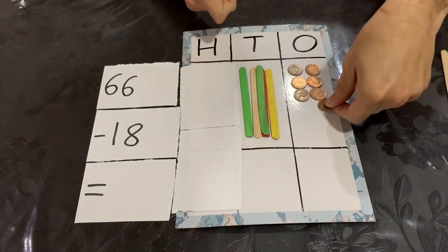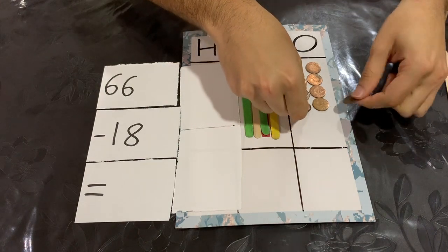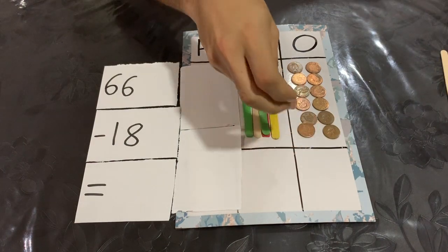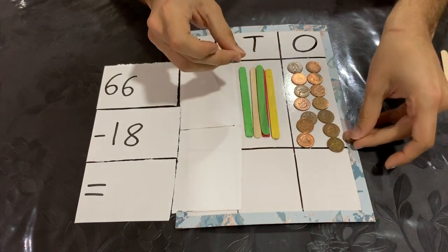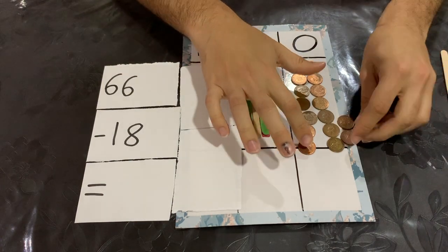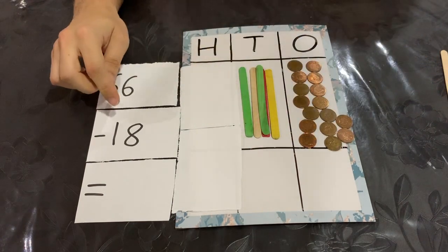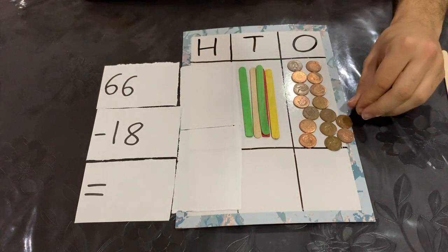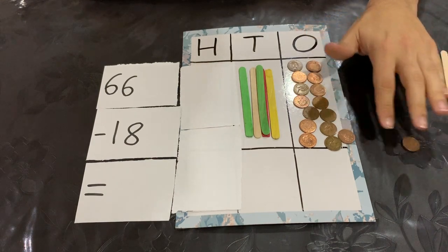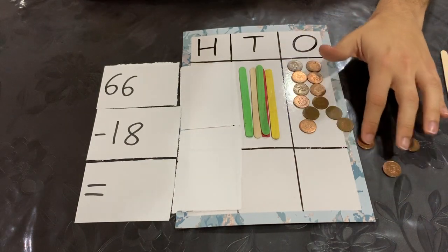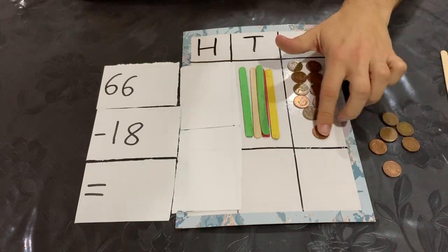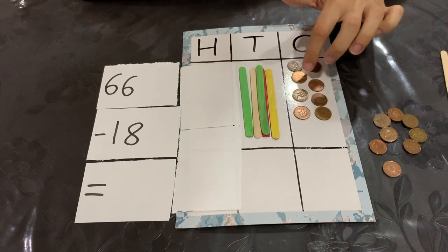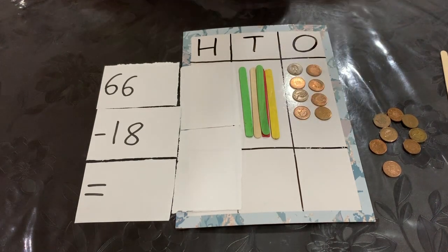So I'm going to add on 10 10s now. 1, 2, 3, 4, 5, 6, 7, 8, 9, and 10. Now that I've exchanged, I can take away 8 from my 6, which is now 16. So I'm going to take 8 of those away now. There's 1, 2, 3, 4, 5, 6, 7, 8. And I'm left with 8 1s.